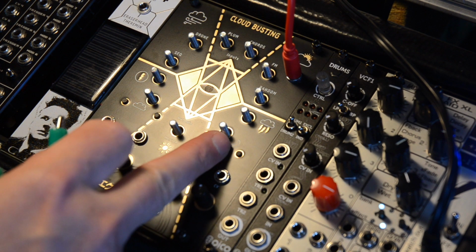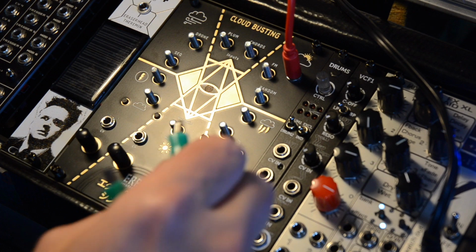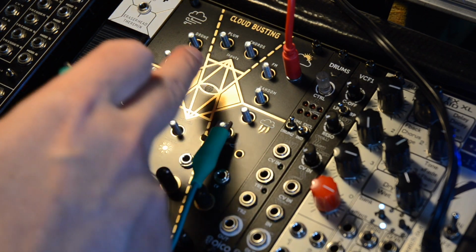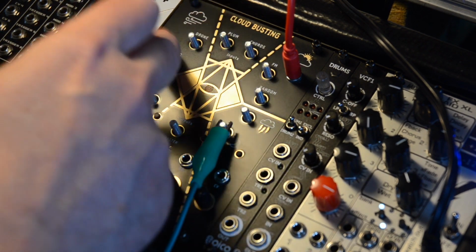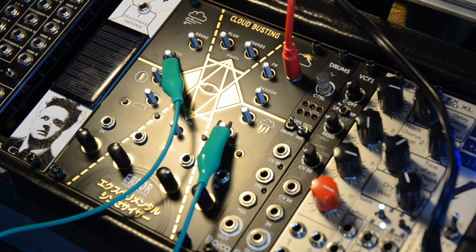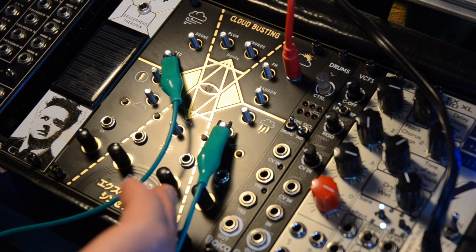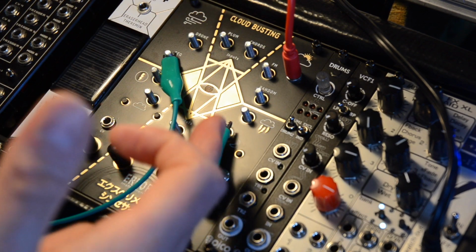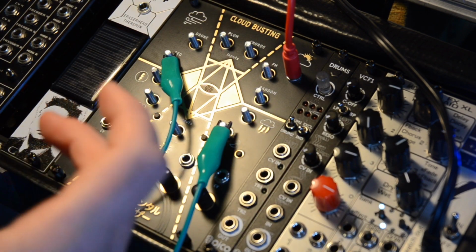Now let's have a look what the moon bolt does. Let's start off by connecting it to the first bolt here, which is the sequencer bolt. And as you can hear, just like I told you before, this is one of the ways to create chords.